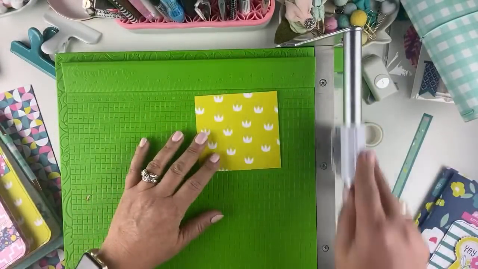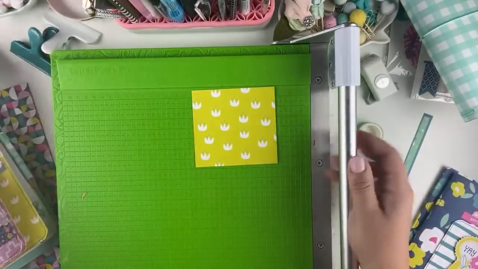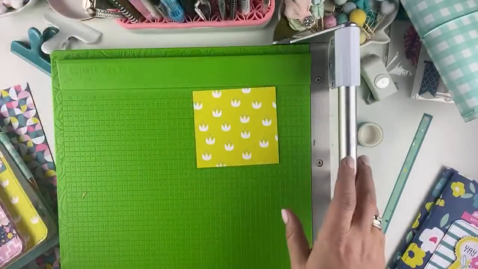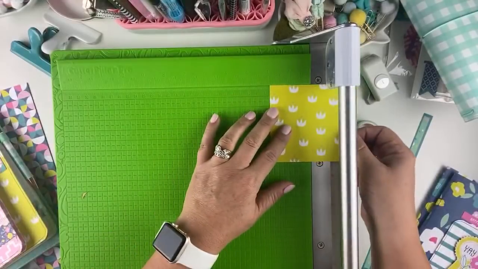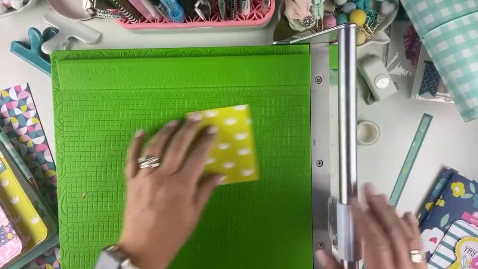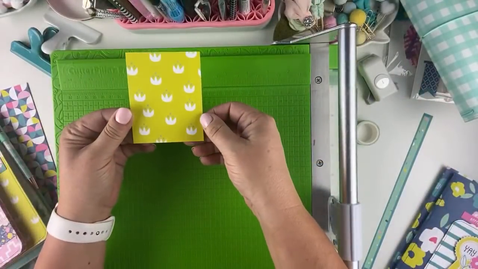This guy, I want to cut what I have left over after I just cut this 8-inch piece. I'm going to cut it to 3 inches. So I want that to pretty much be like a 3x4 card.